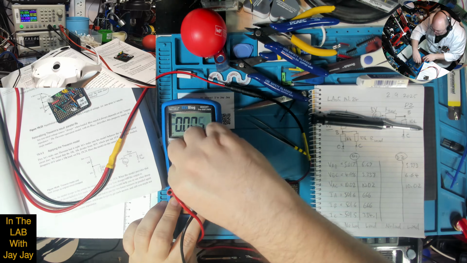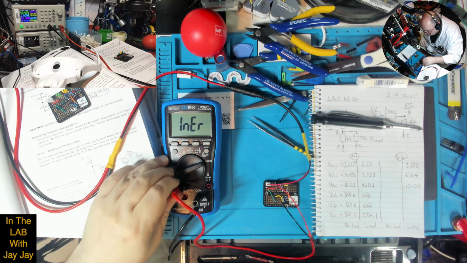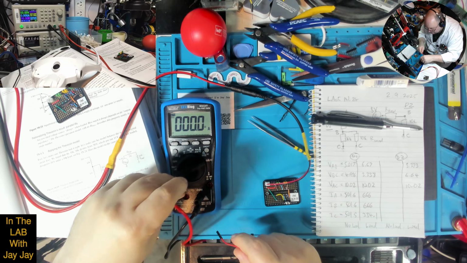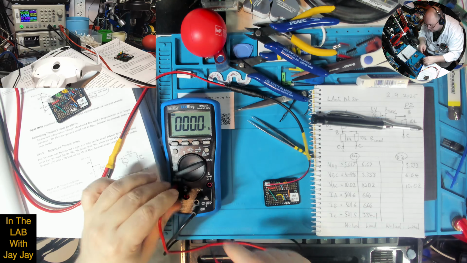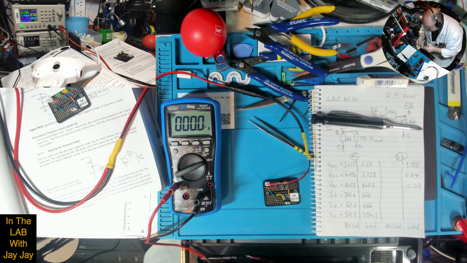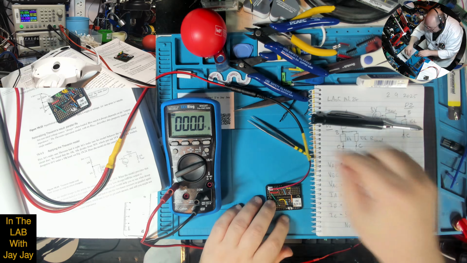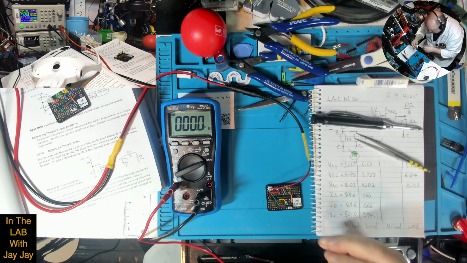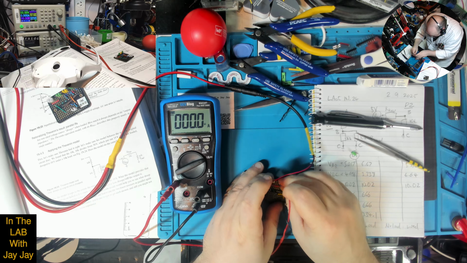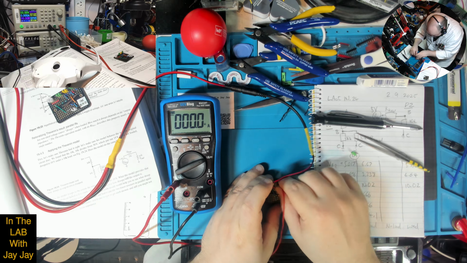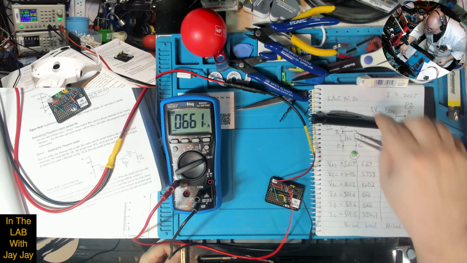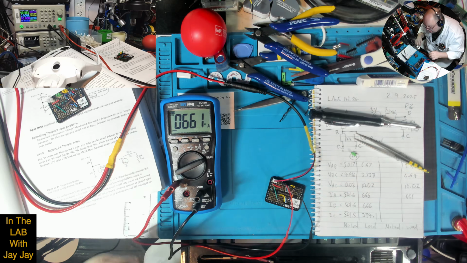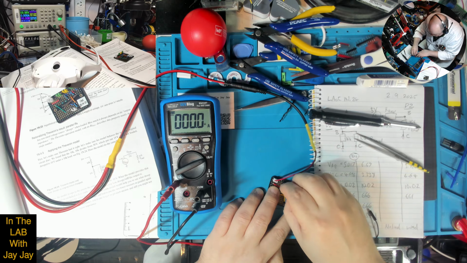So we'll put him in microamp mode. I'm not sure what his problem is. All right. So we're going to be doing the current through A. Current through A. There we go. On we go. And what are we measuring? 661. 661. And then we're going to want the current through B.